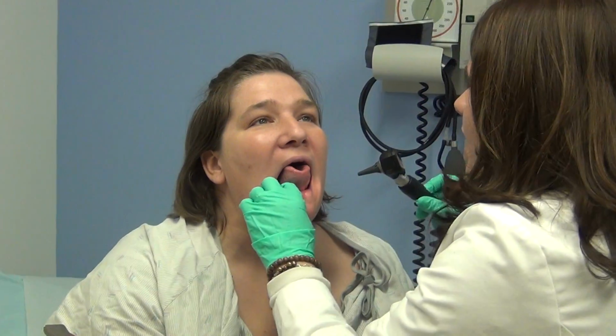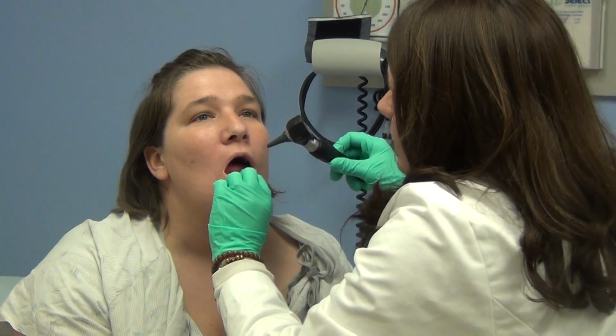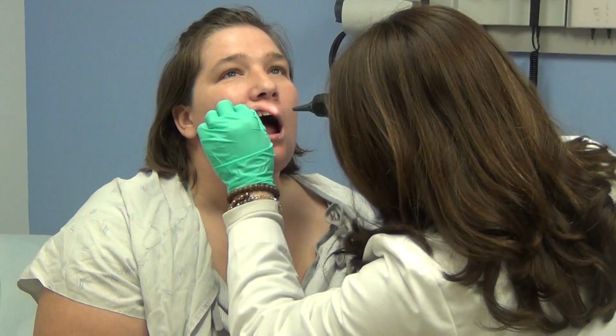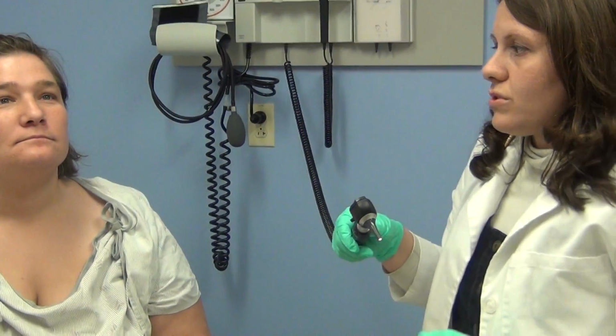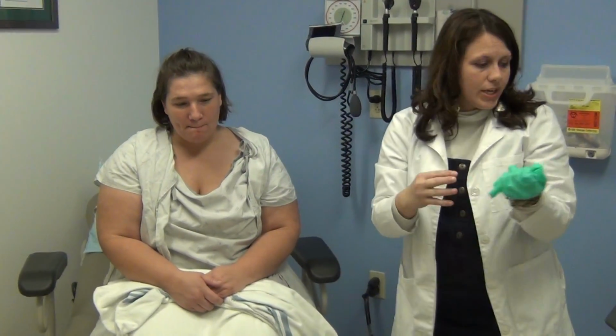There aren't any. She does look like she has a history of cavities. However, her dental hygiene looks excellent. And I do not see any lesions or sores, and the buccal area looks excellent. We're also going to go ahead and return back to her ears to test her hearing. I wanted to make sure that I got everything while I had my gloves on.